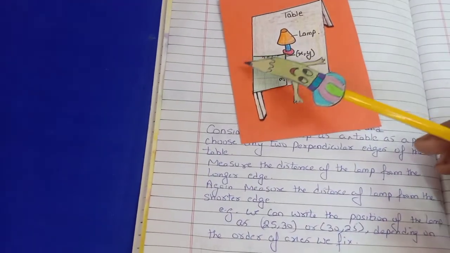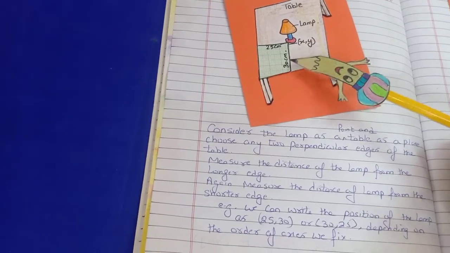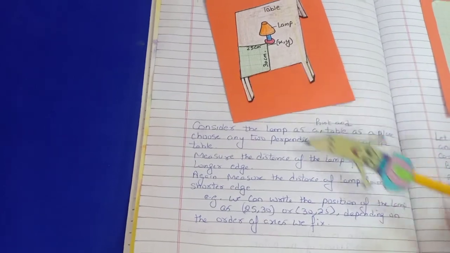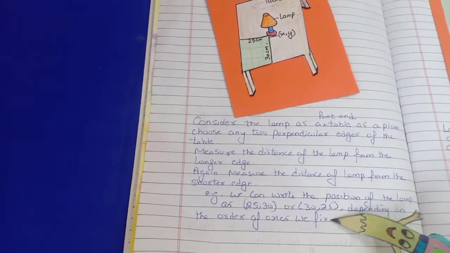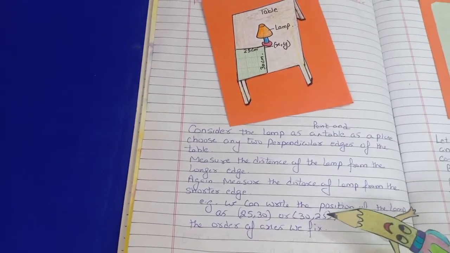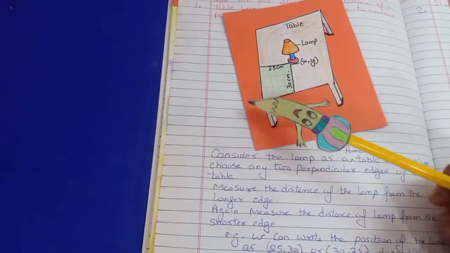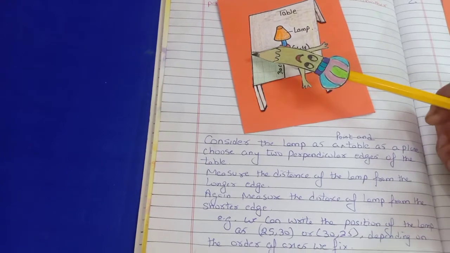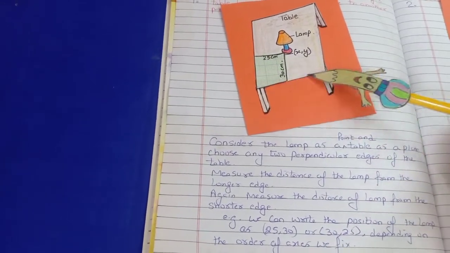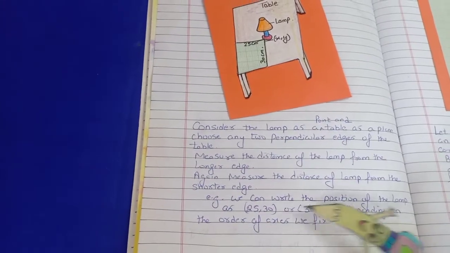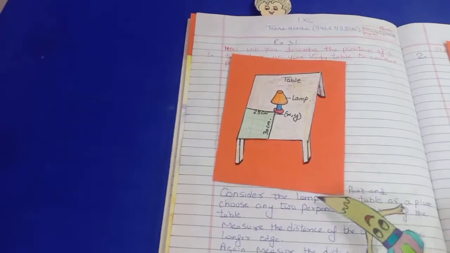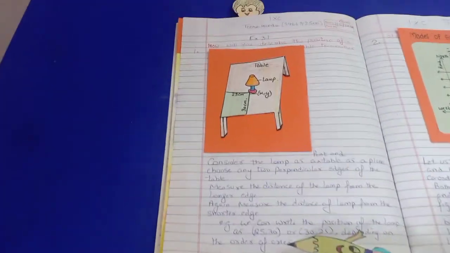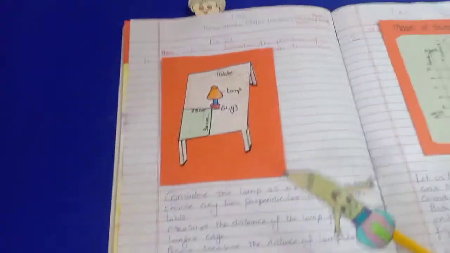Again, we can write the position of the lamp. For example, from here the distance is 25 centimeters and from here the distance is 30 centimeters. We can write the position of the lamp as (25, 30) or (30, 25) depending on the order of axes we fix. First of all, we write the x coordinate, then the y coordinate. Here I am fixing the x-axis here and the y-axis here. The second time I am fixing the y-axis here and the x-axis here. That's why the coordinates interchange. I hope you are able to understand the first question, and I am writing it for you. Just as I write, you write into your notebooks, with the help of the figure.